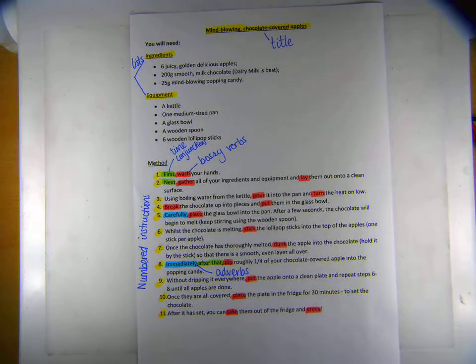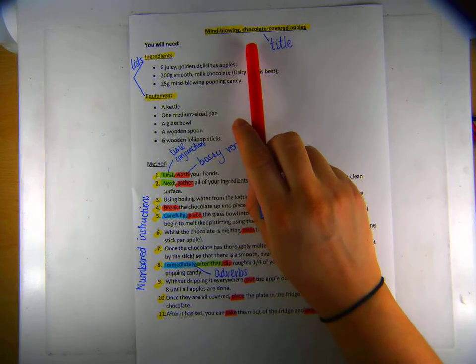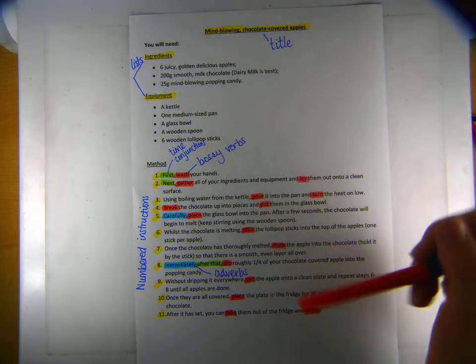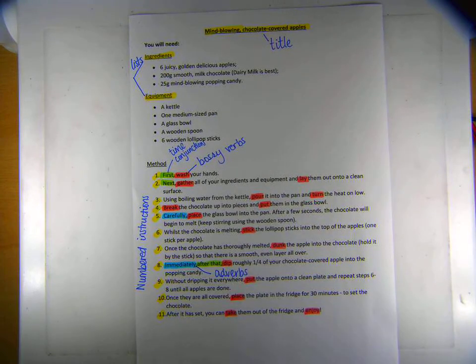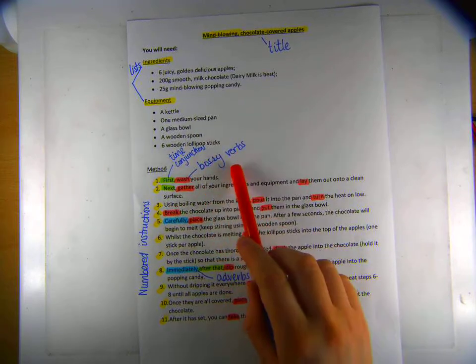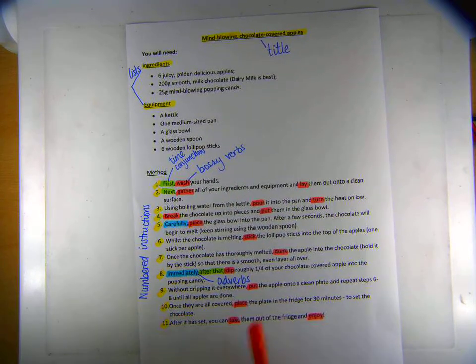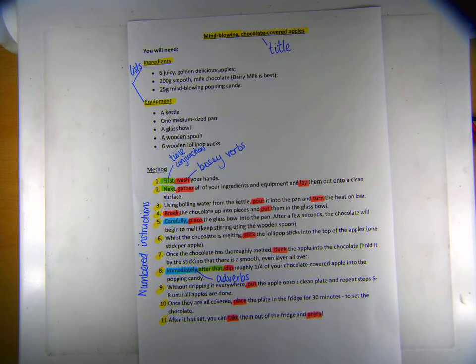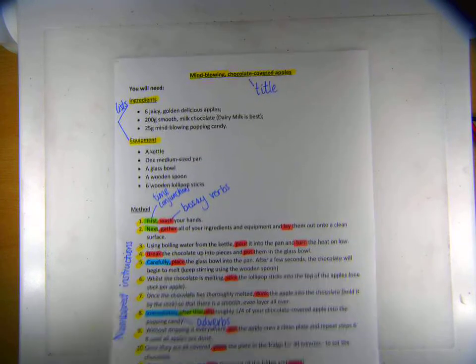So today we are going to have a look at writing our own set of instructions. Yesterday we looked at a good example, instructions for how to make chocolate covered apples, and we picked out all of the good examples of the features that we would find. So we've got title, lists, time conjunctions, bossy verbs, numbered instructions and adverbs. Use this as a good example, or you can use the pancakes one that you annotated yesterday to help you write your own set of instructions.